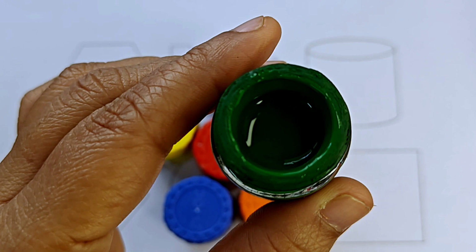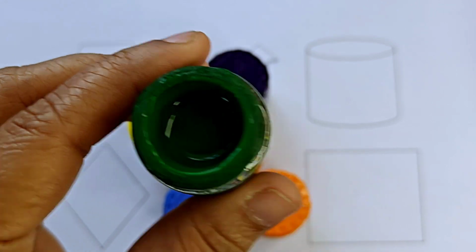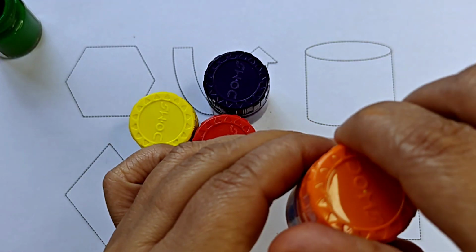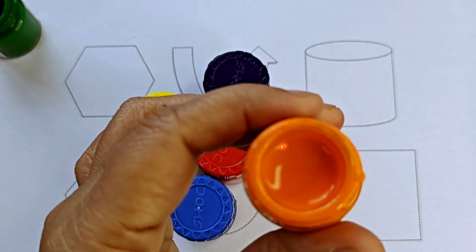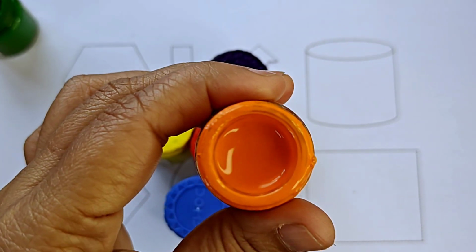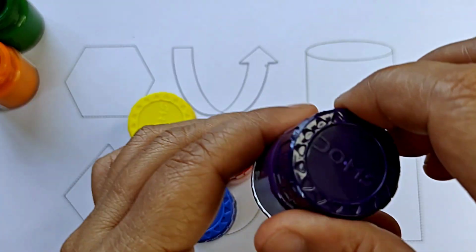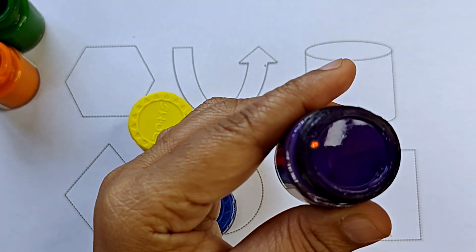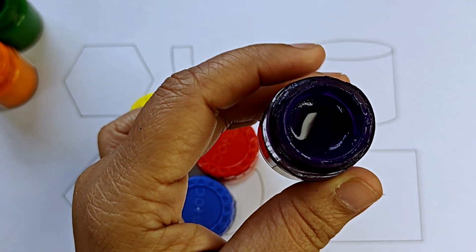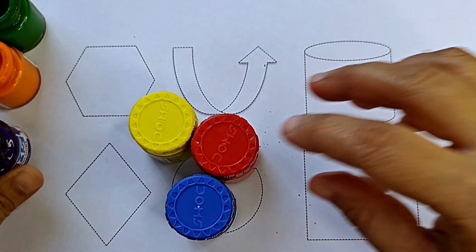Green, green color. Orange, orange color. Violet, violet color.